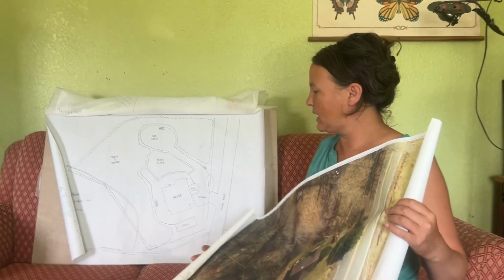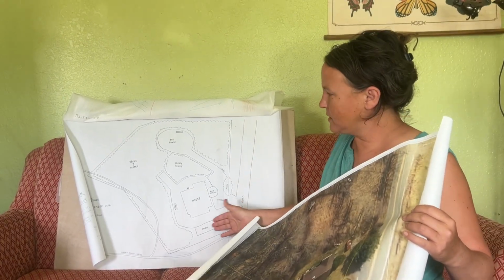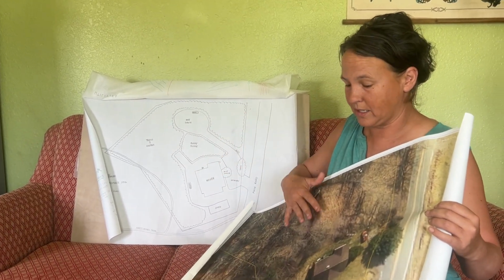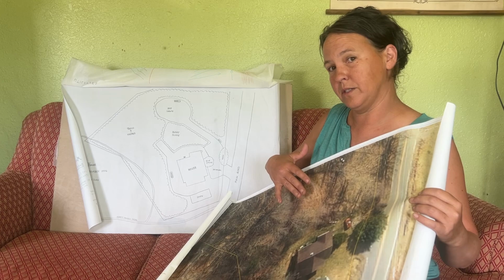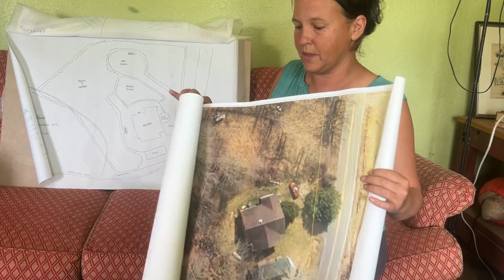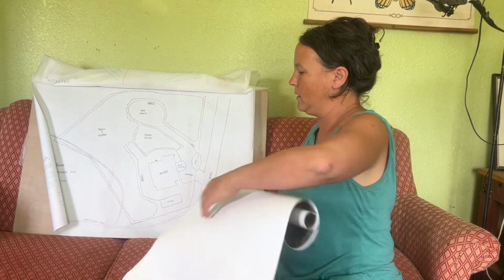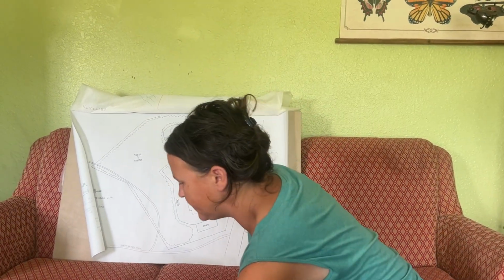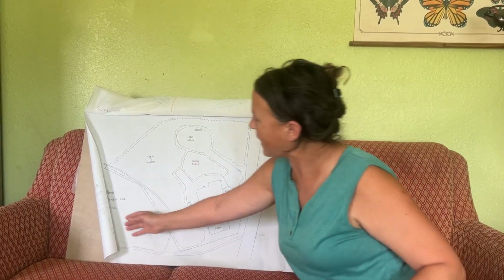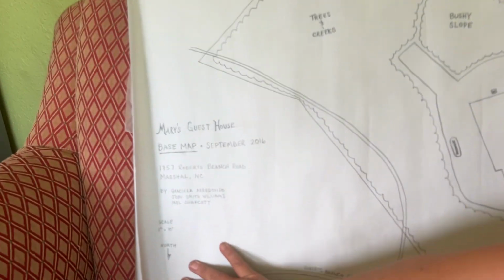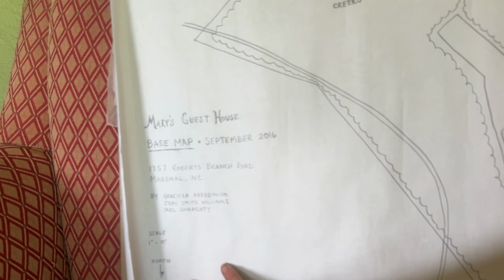What I'm showing you today is a base map that the students made. Don't worry about that yet. You are just going to do your zone, sector, water, and utility overlays over the map that you were able to produce. So what we have here is a base map for a guest house that was part of a design project at my mom's place out in Marshall.